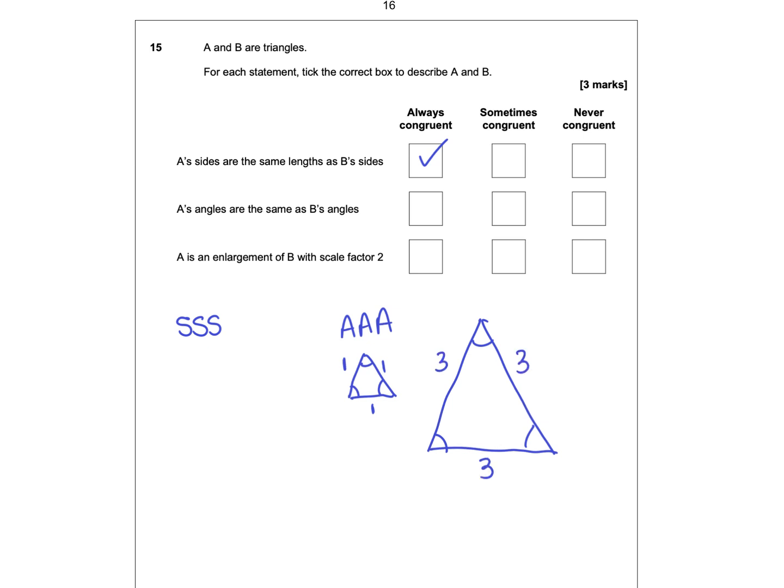So those two triangles are not congruent. Doesn't mean they're never congruent, but that would be a sometimes congruent. And then lastly, A is an enlargement of B with a scale factor of 2. Well, if something is much larger, they can never ever be congruent. So that one's going to be never congruent.